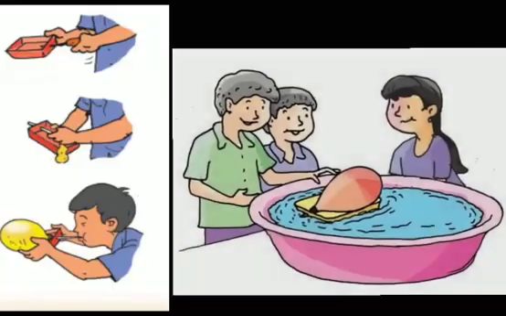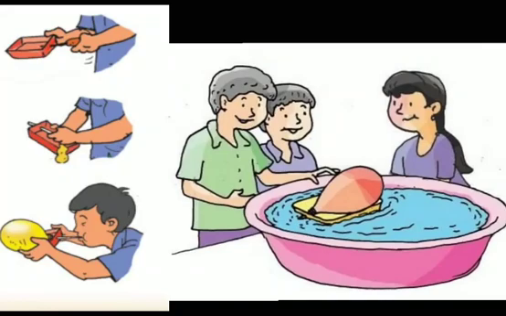Isn't that interesting, children? Yes, so from this we can prove that air has power. Now here are other experiments for you to know the motion of air. Here the child is making a balloon rocket, and associated with it he has made an experiment. So let's go to the experiment, to prove that motion is caused by the air.